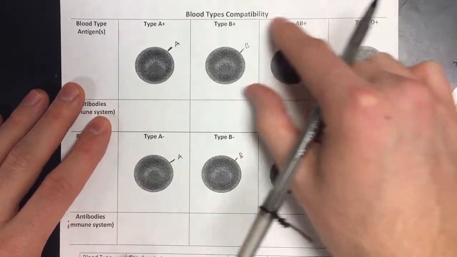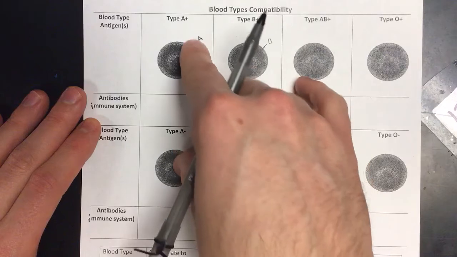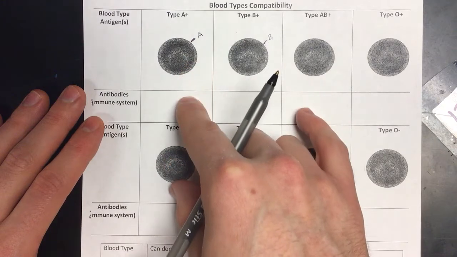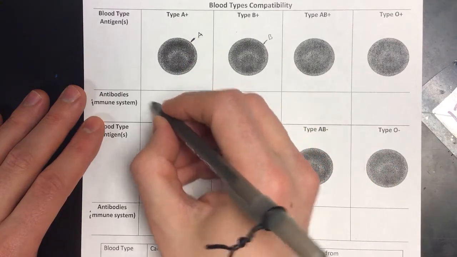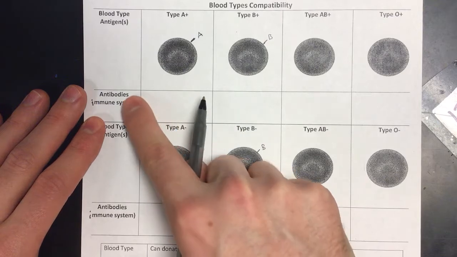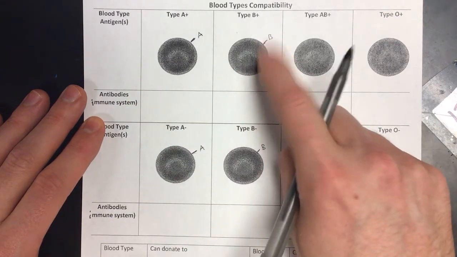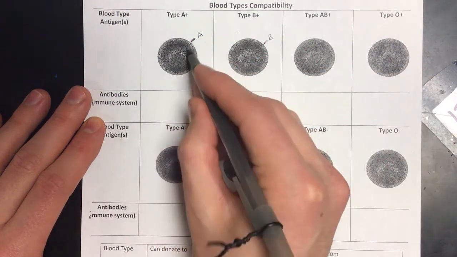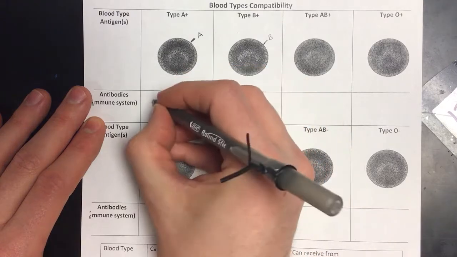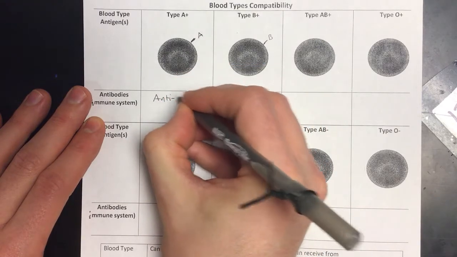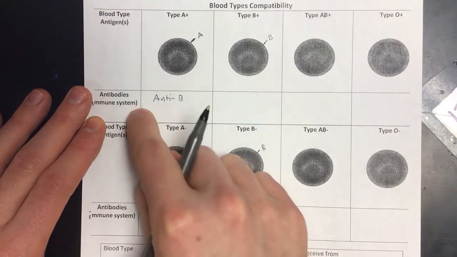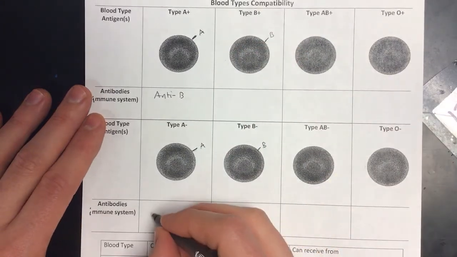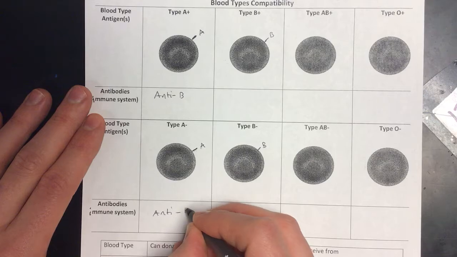Now, before we move on to these two, let's talk about the immune system. What else does it mean to be type A or type B? Well, it means you have the antibody that will attack the opposite antigen. So if you're type A, not only does it mean you have an A antigen on your red blood cell, but you have an anti-B antibody, which means your body will recognize and attack a B antigen. Same thing down here. Anti-B.